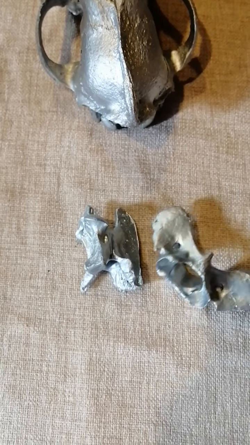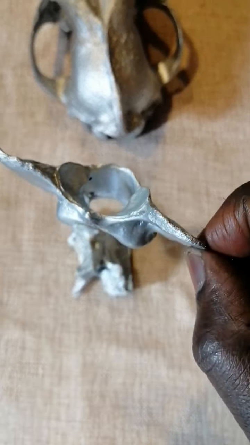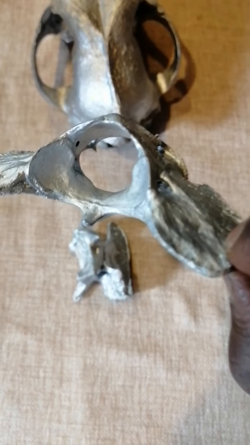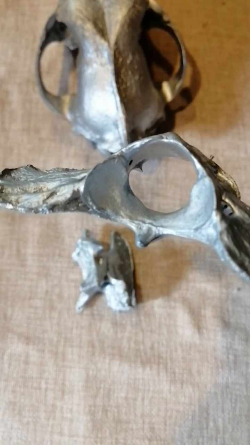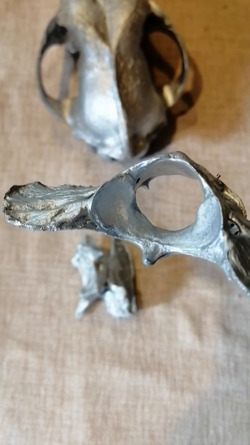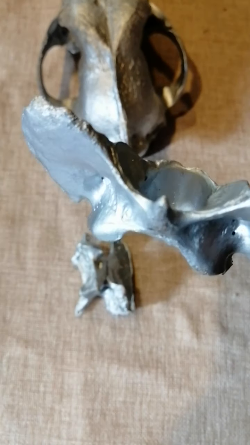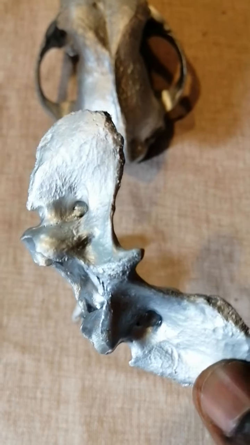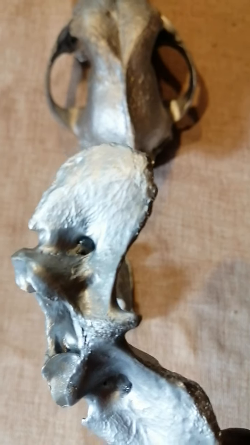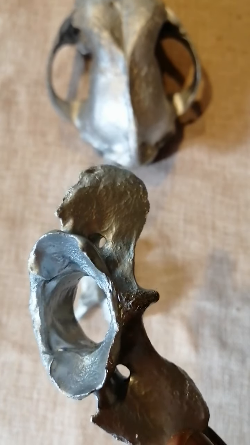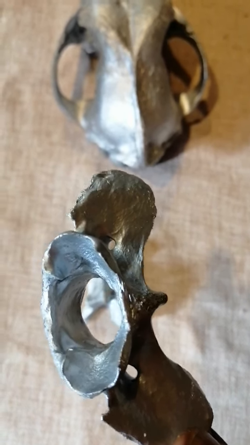So this one is what we call the atlas bone. Now, this particular atlas bone is the first one of the 7 bones of the neck region. It is the first one.